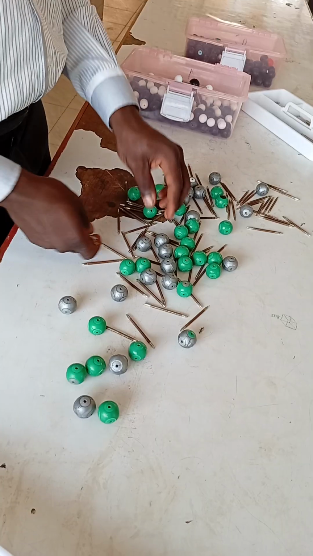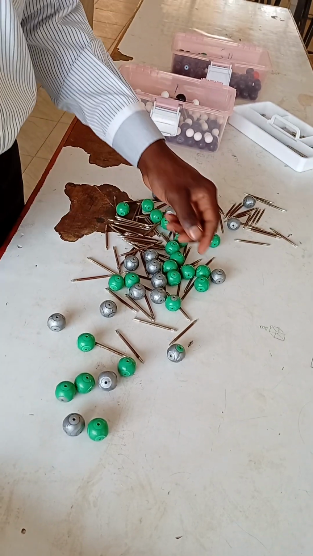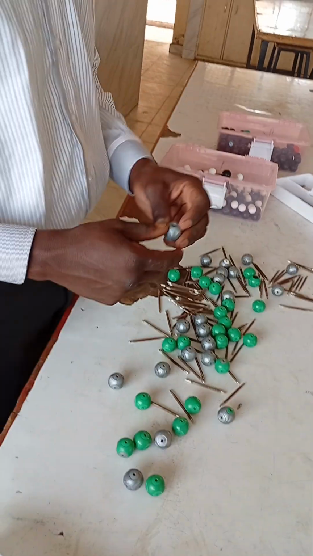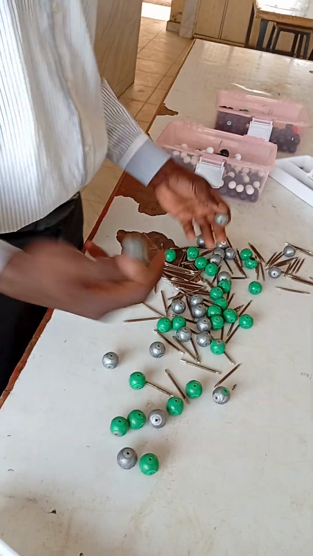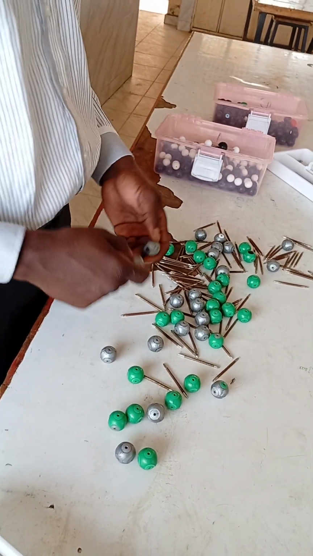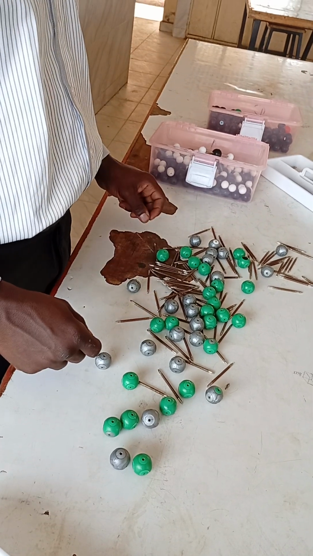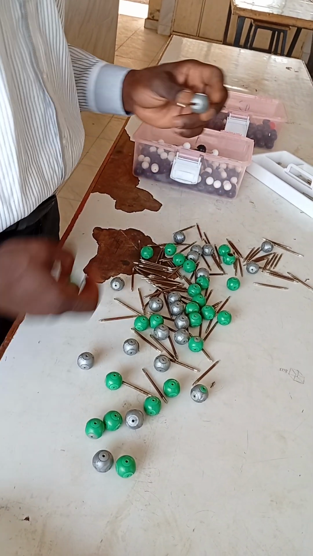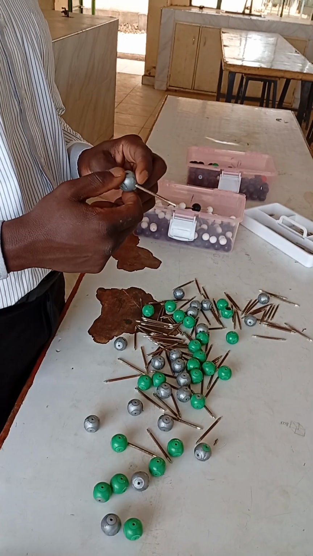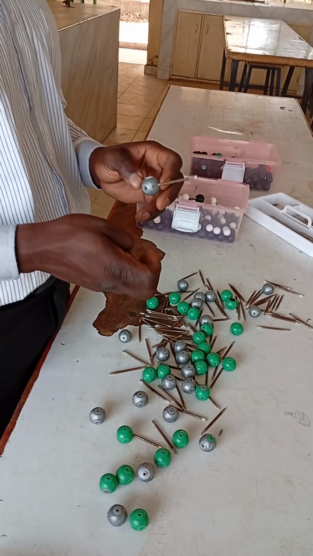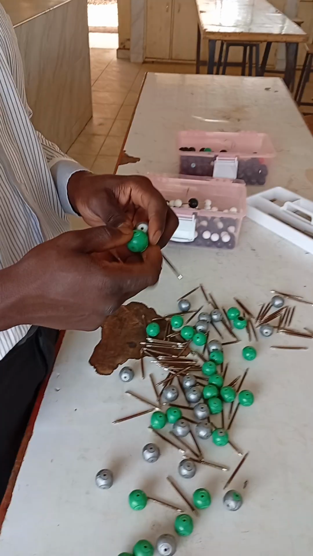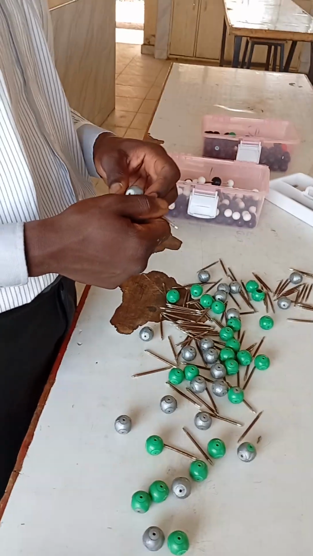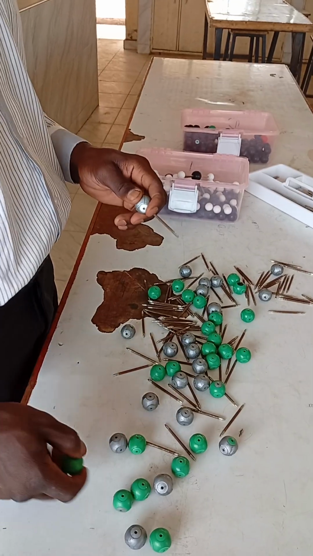Remember, here the green balls will act as our chloride ions, and the gray balls will act as our sodium ions. Are we together? And remember, in our class we say that each sodium ion is bonded to 6 chloride ions, to form a compound called sodium chloride.